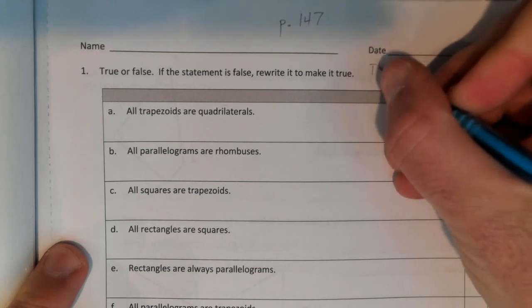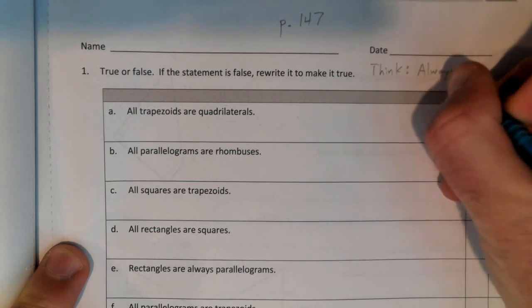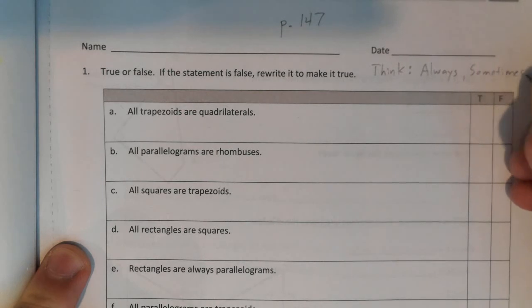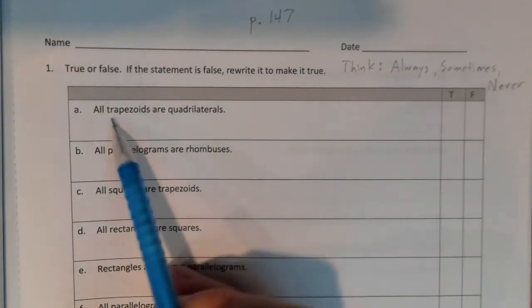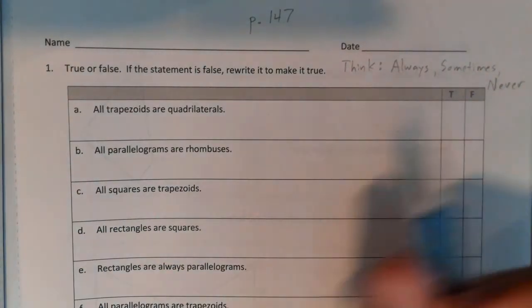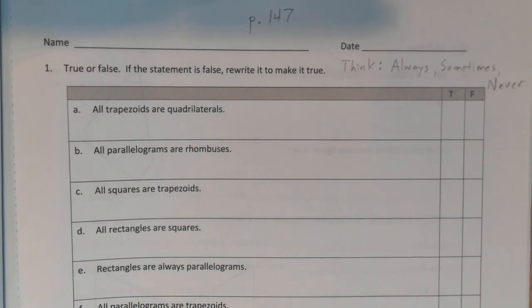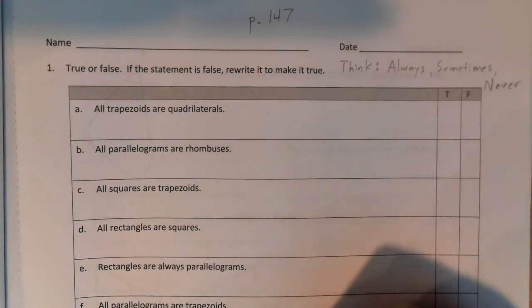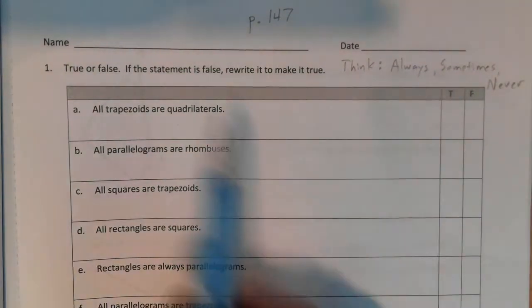In fact, let's go ahead and write: think, always, sometimes, never. Didn't leave myself quite enough room. There we are. Those are the words that you're probably going to be using. Always or all. Now, looking at number 1, all trapezoids are quadrilaterals. Your first 7, and actually there's 3 more at the bottom, are going to be all blank are blank. It's that same form.